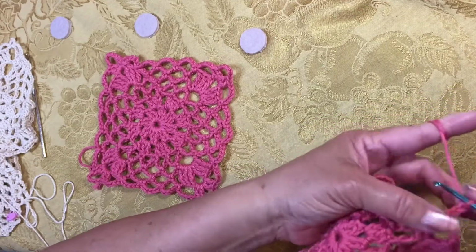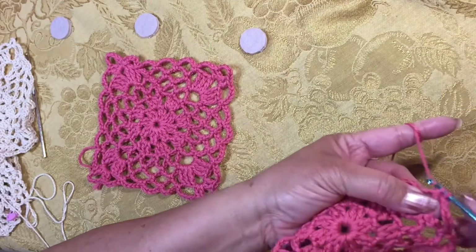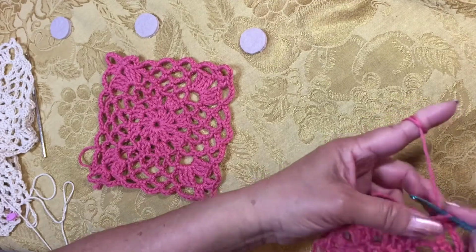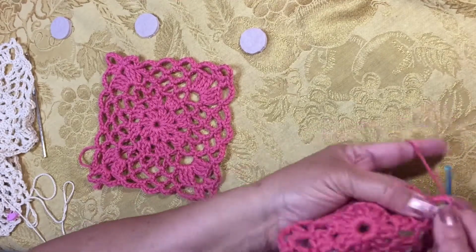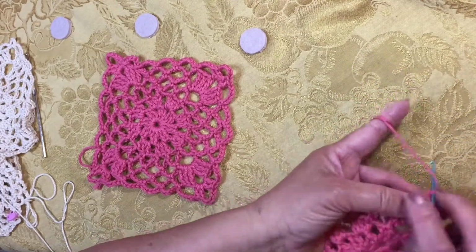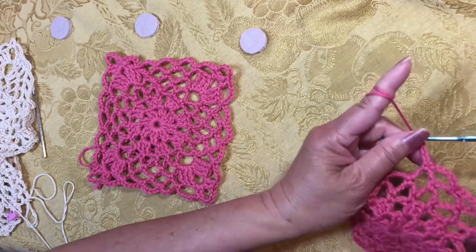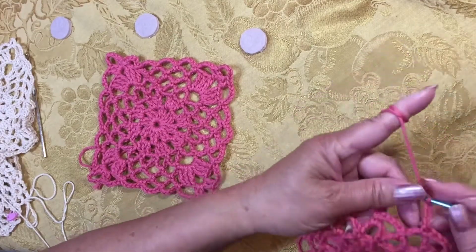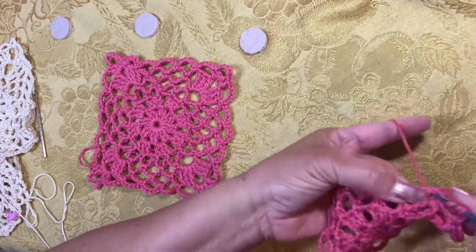Chain 5, 1, 2, 3, 4, 5, single crochet on the next chain 5 loop, and repeat once more, chain 5, single crochet, 2, 3, 4, 5, and then chain 3, 1, 2, 3, and triple crochet on the next chain.